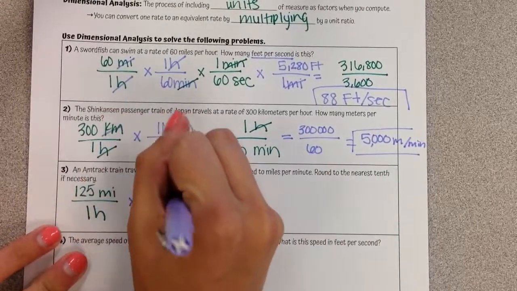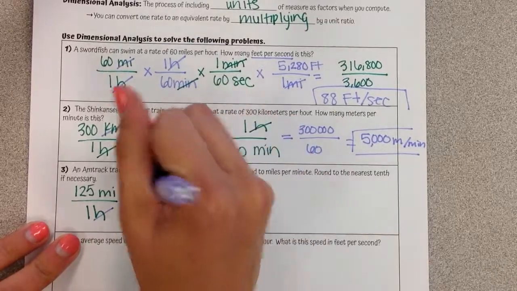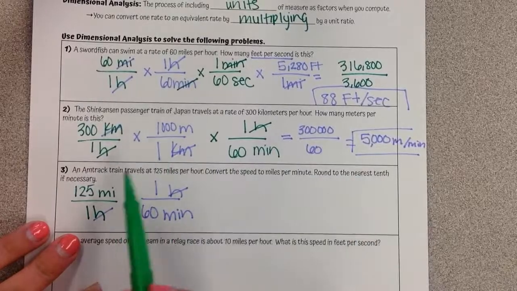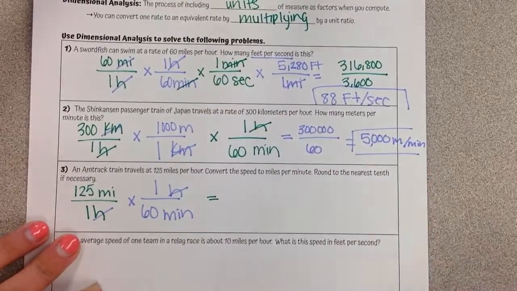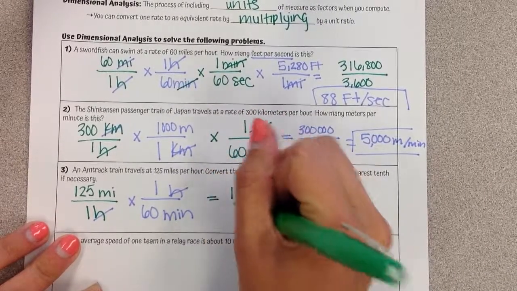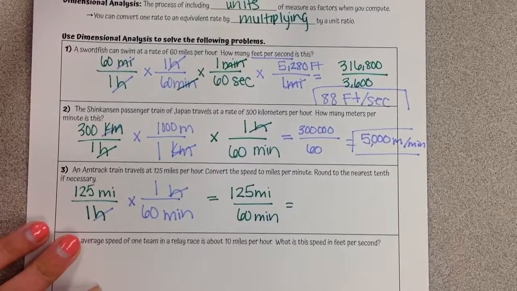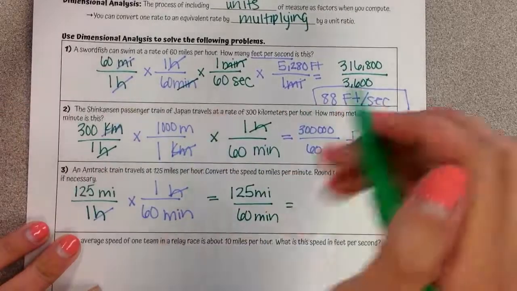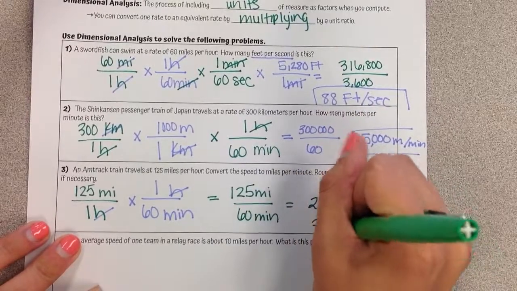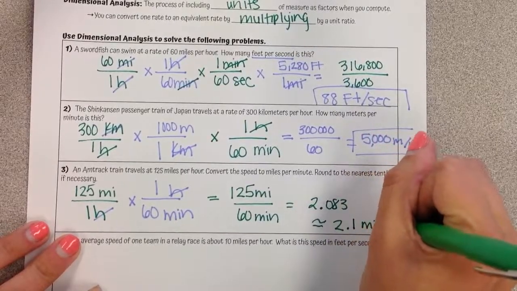So I need to get rid of hours, and I want it to turn into minutes. I'm putting hours on top, so those will cancel. Well, 1 hour is equivalent to 60 minutes. Now all we're left with is miles and minutes. We can multiply across: 125 miles over 60 minutes equals 2.083, or about 2.1 miles per minute.